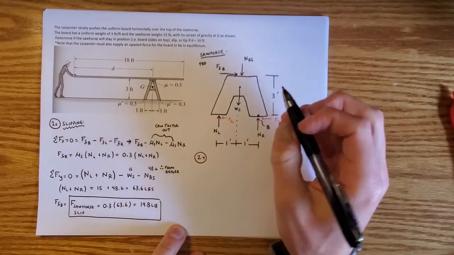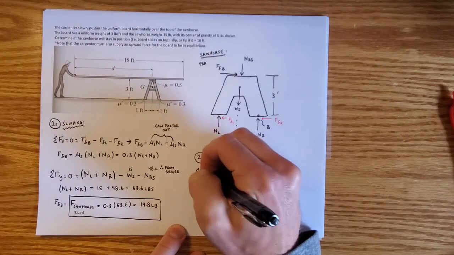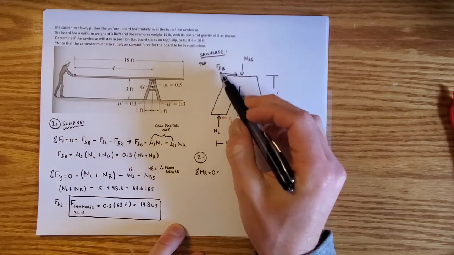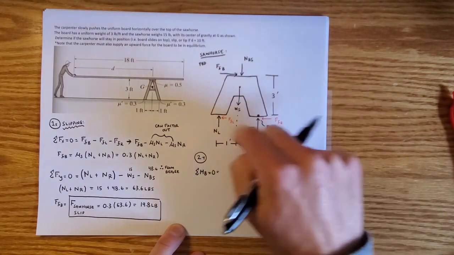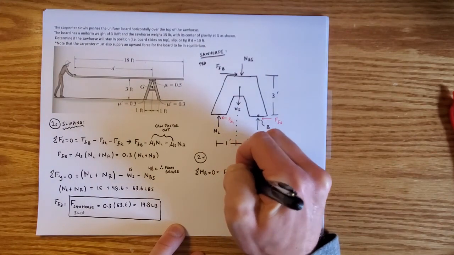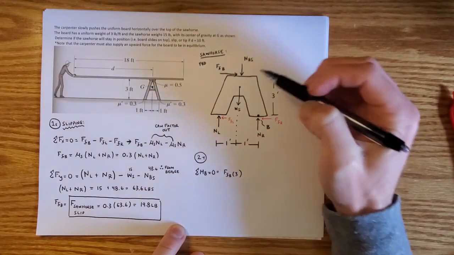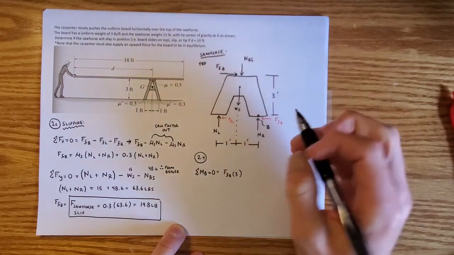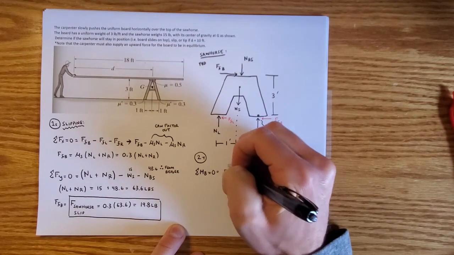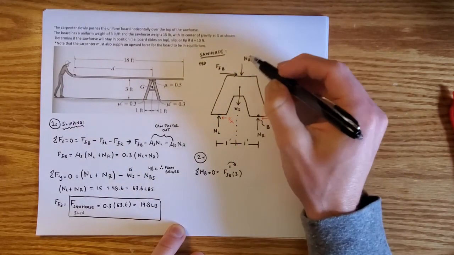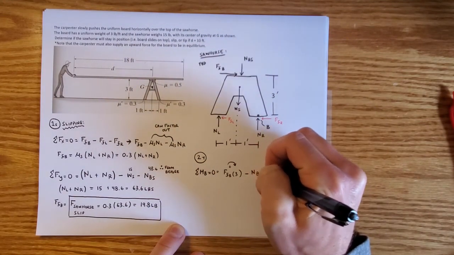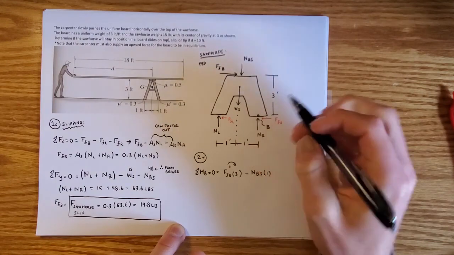So the only thing we need to do is sum our moments about point B, which is the front leg, set that equal to 0, and that gives us FFB times 3 clockwise minus NBS times 1. And what I'm doing is basically saying our tipping force is the positive force. So I'm just saying clockwise here is positive. And then we've got minus NBS times 1, minus the weight of the sawhorse times 1.